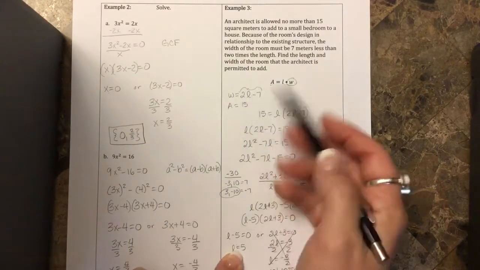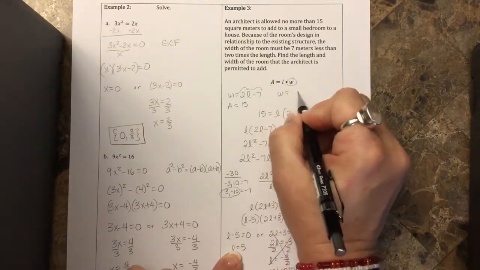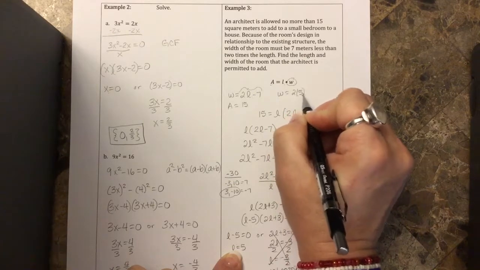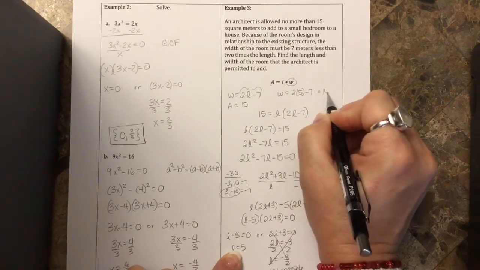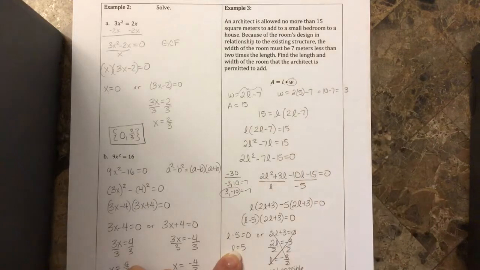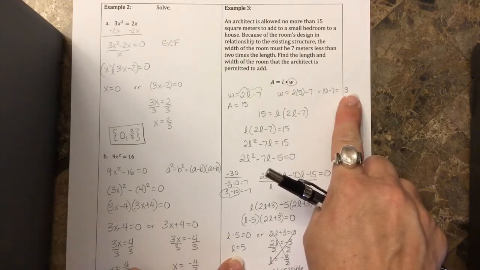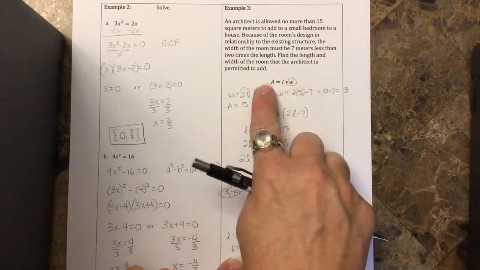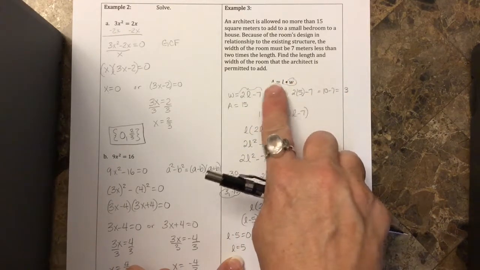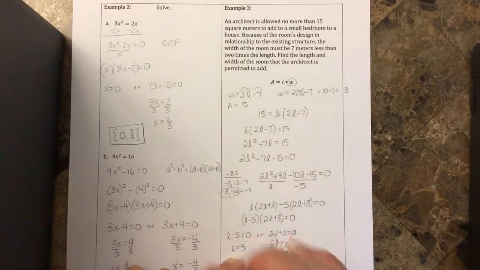So that means the length is 5. Now that I know the length is 5, I can just substitute it into this equation for width. 2 times 5 minus 7, so 10 minus 7, which is 3. So the length is 5, and the width is 3. Okay, so let's go back and look. The area, if it's 5 times 3, that does give me 15, so it does check out.